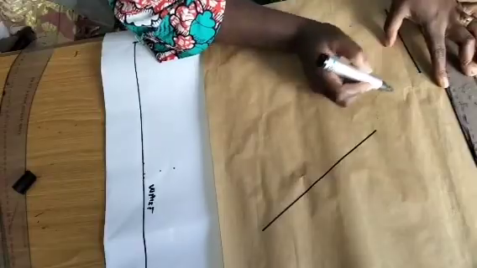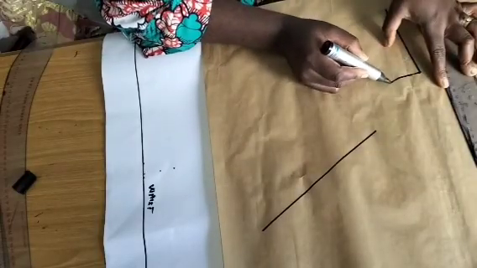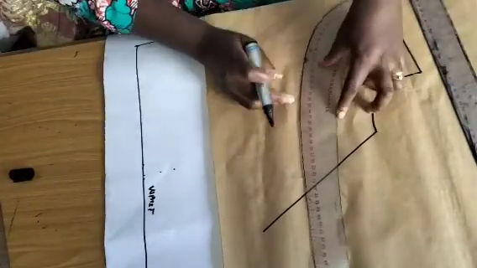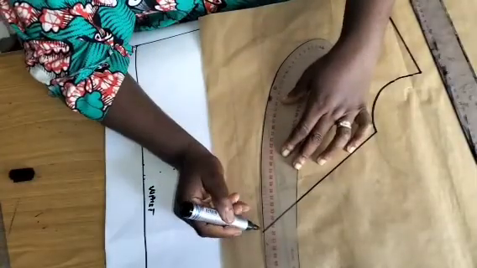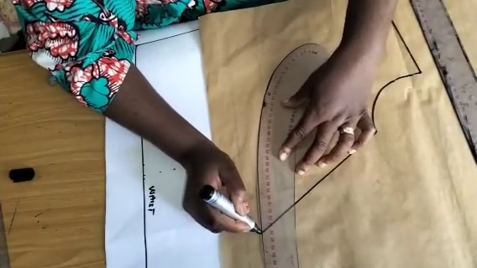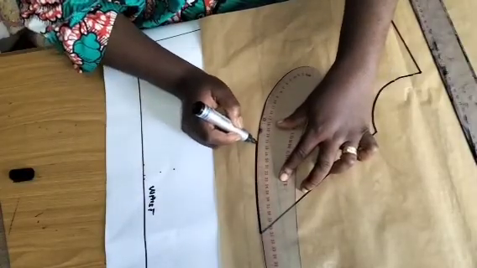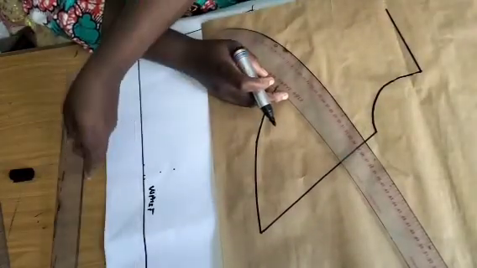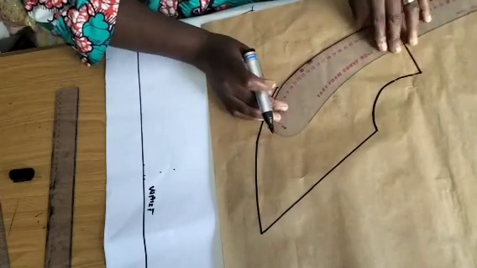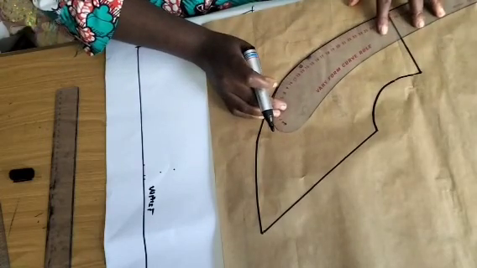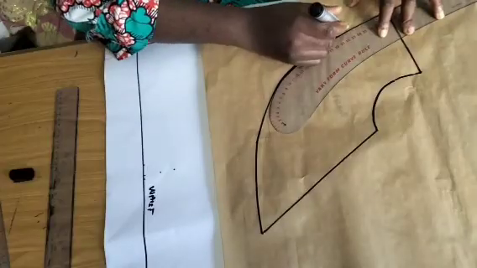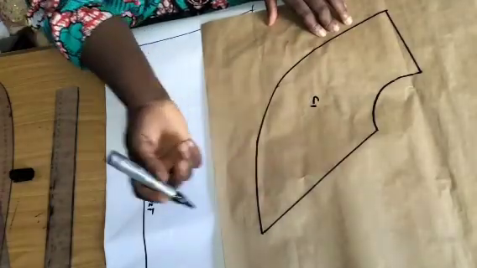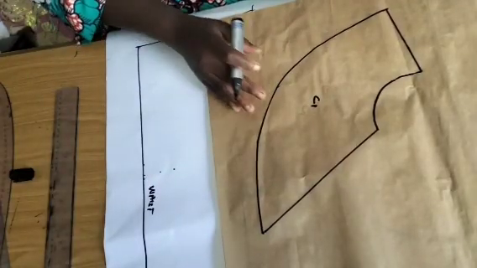Then what I have here is the neck line, and I can equally bring in my pattern ruler, which helped me to get the shape of the cape. So here it is very important you follow what you have on the cape. Alright, so that is that front cape 1. Okay, cape 1, that is what I'm going to name it.